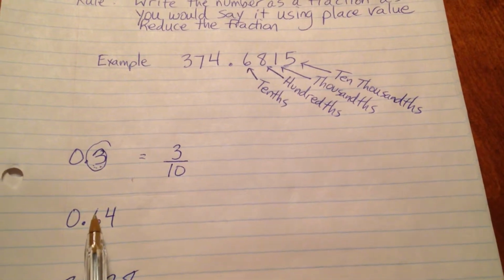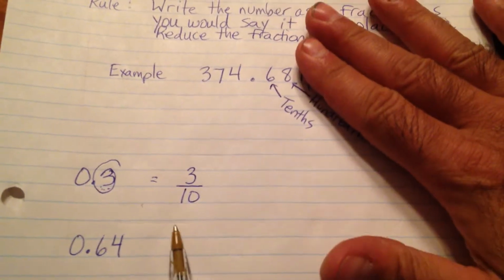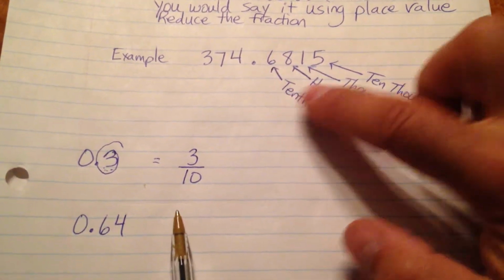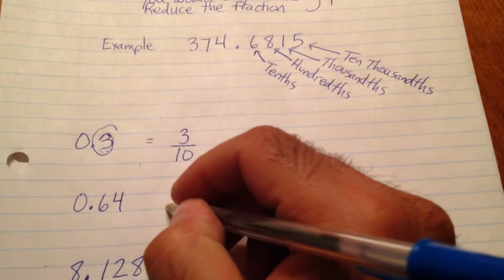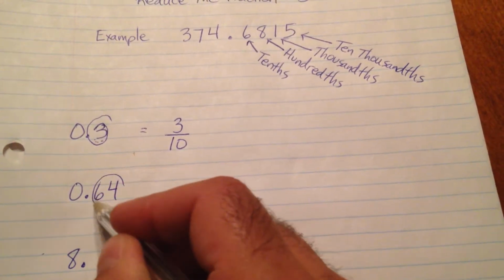And 0.64 has two numbers after the decimal, right? So we know that two numbers after the decimal are in the hundredths place, so it's going to be over 100. And the two numbers after the decimal are the ones that go on the top.